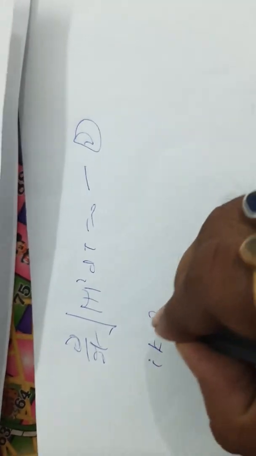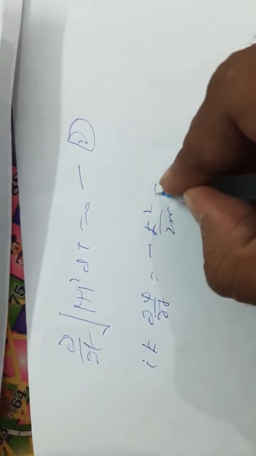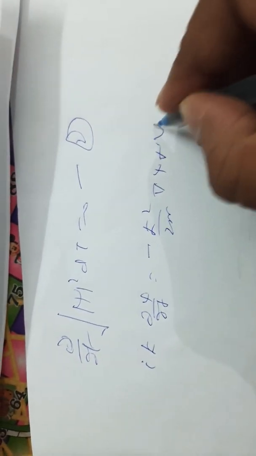Now this can be shown in the following manner. We know the Schrodinger equation: i h cross del psi by del t is equal to minus h cross square by 2m del square psi plus V psi. So this will be equation 2.